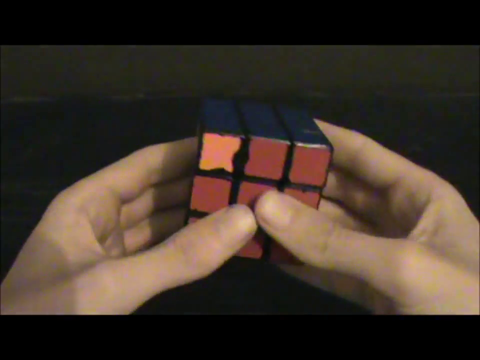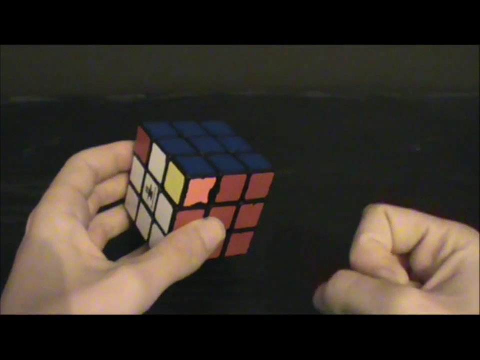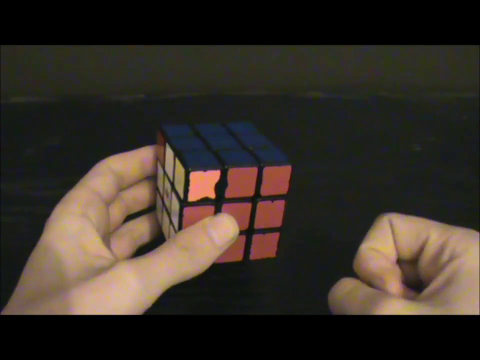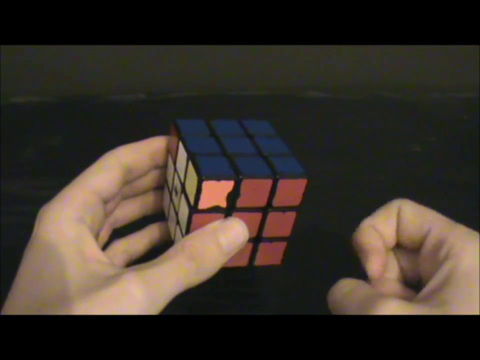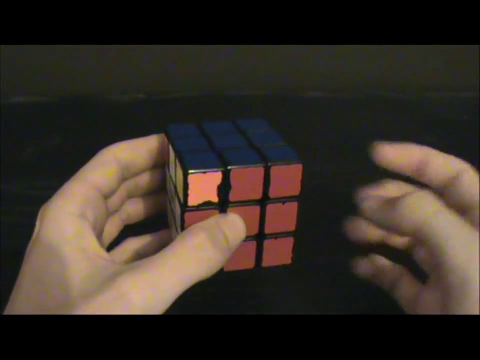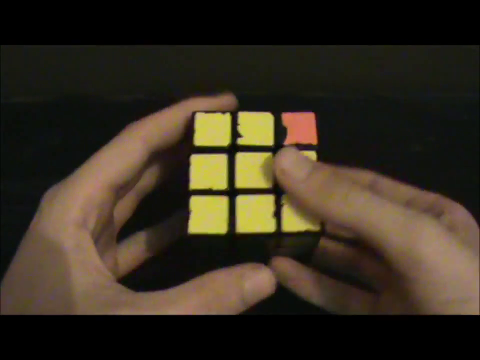Also, when you have two consecutive corner targets on the U-face, you can always solve them with an A-perm. This, for instance, we have the targets UFL and UBR, and this, of course, can be solved with an A-perm.